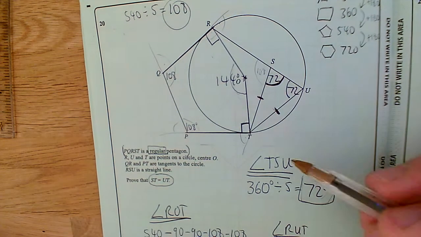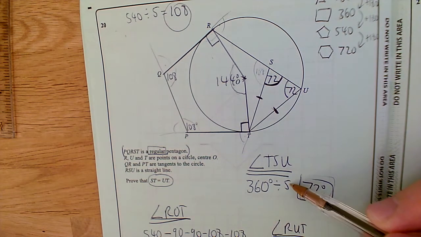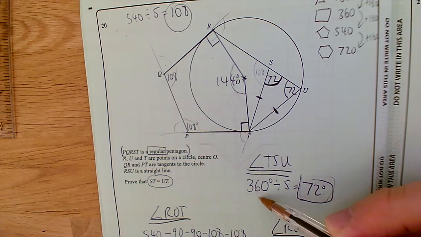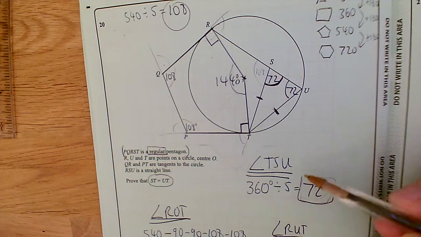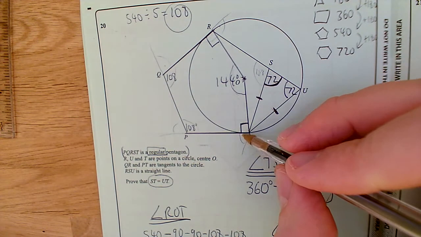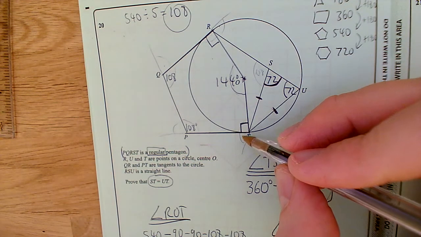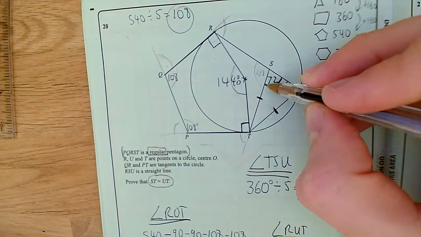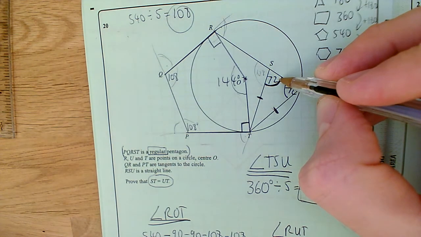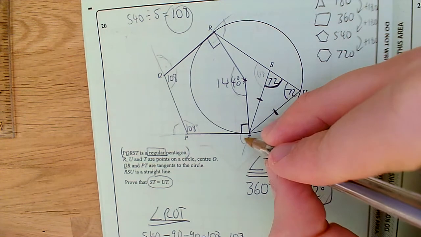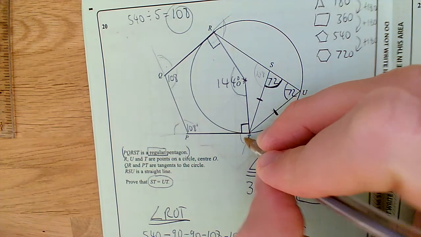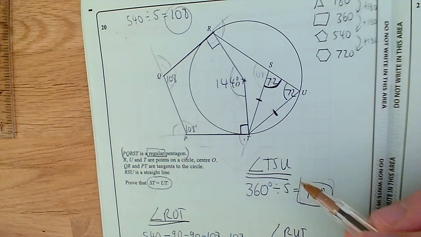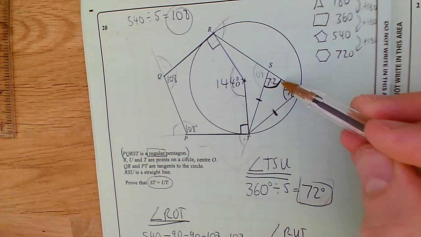If I do 360 divided by 5, since all the exterior angles of any shape add up to 360, and it's a pentagon with 5 sides, each of these 5 exterior angles will be 72 degrees. So this calculation lets me know that this is 72.